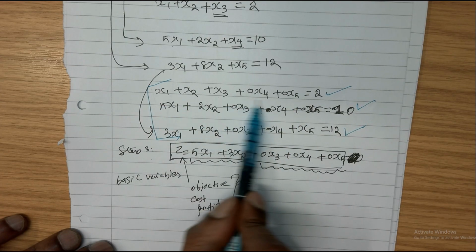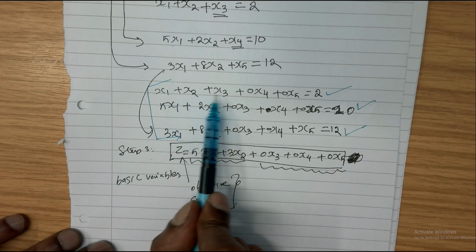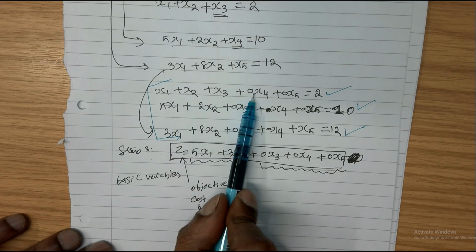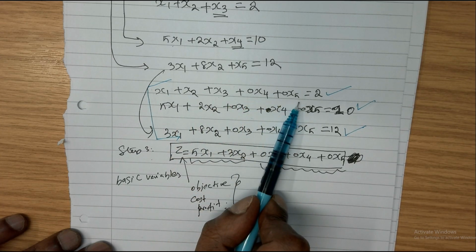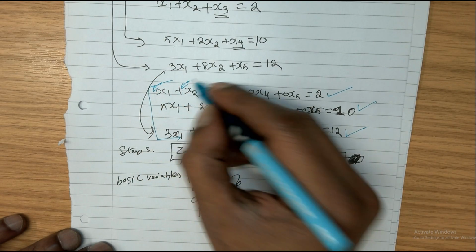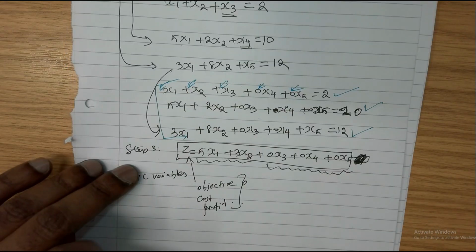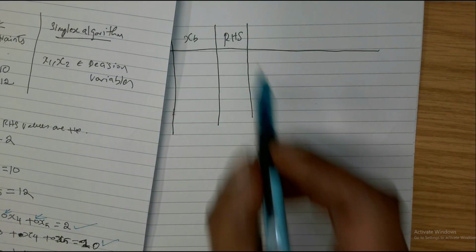So for constraint 1, the coefficients are 1 with respect to x1, 1 with respect to x2, 1 with respect to x3, 0 with respect to x4, and 0 with respect to x5. These are nothing but your coefficients. Write the coefficients, that will go here.